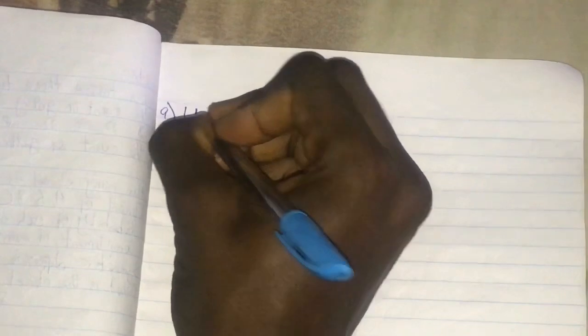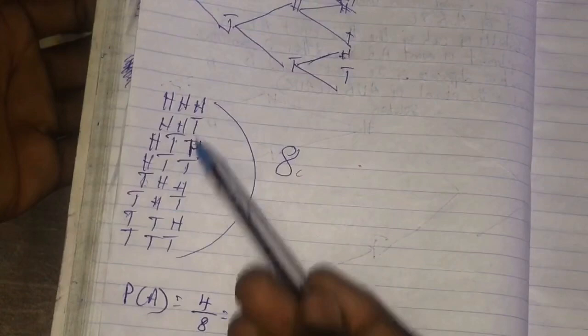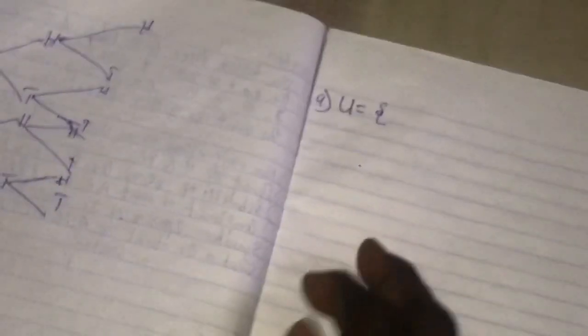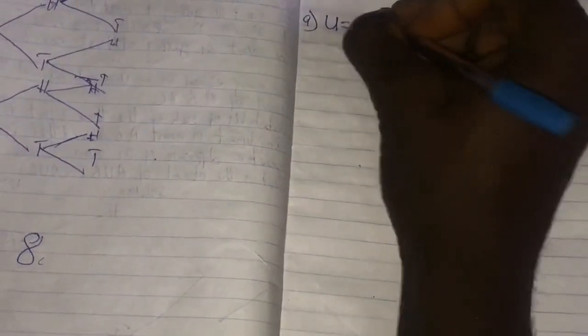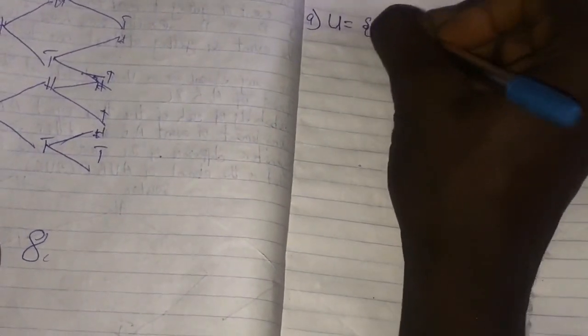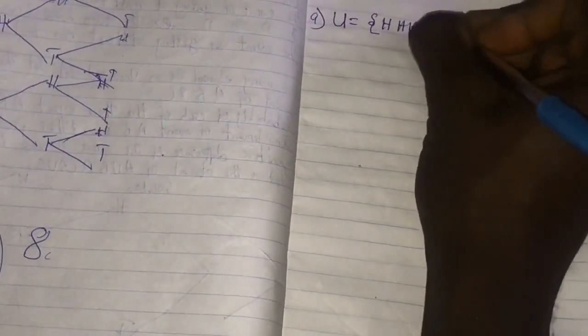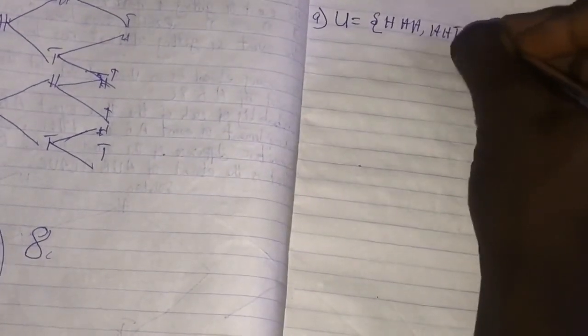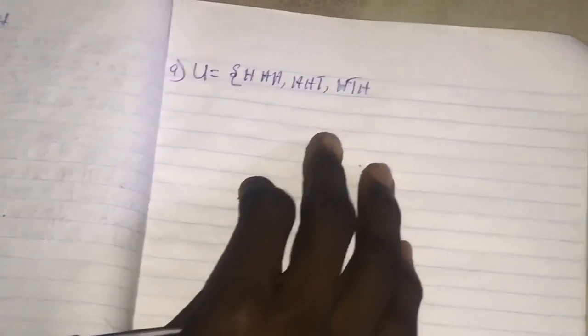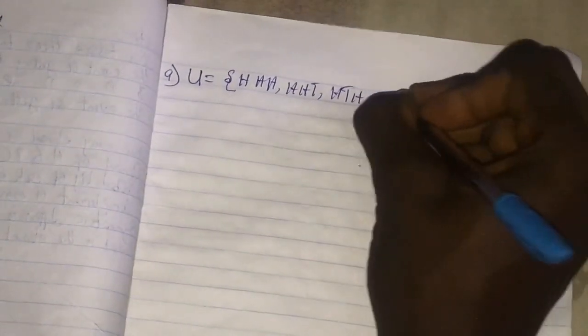So we are supposed to look for the universal set. That's our first question, A, we are looking for the universal set. Oh, sorry, let me zoom this in for you guys to see. Alright. So our universal set, which is denoted by U, is equal to this, our universal set here. You just copy and paste this. So our universal set is what? HHH, HHT, HTH, HTT.